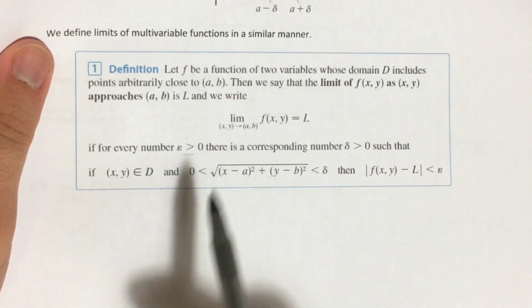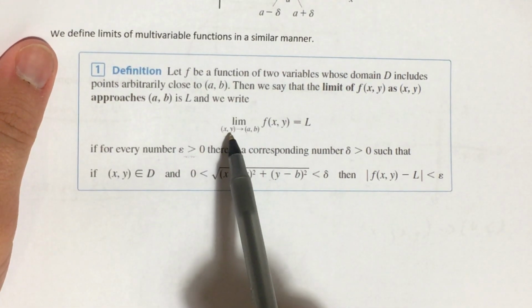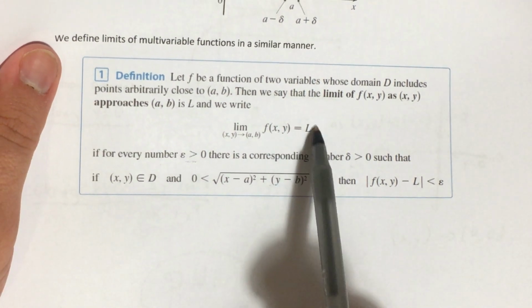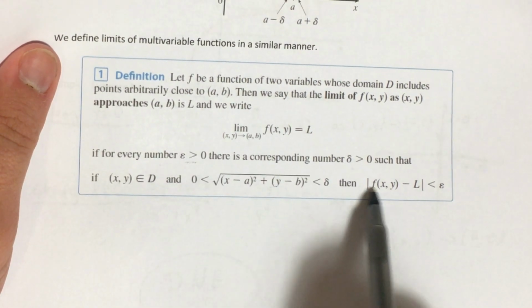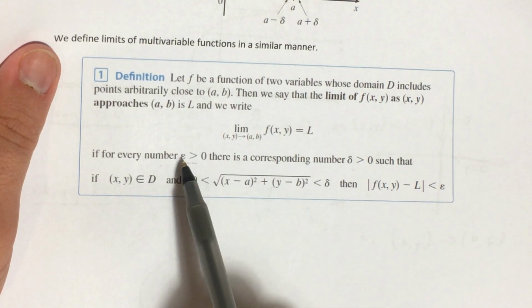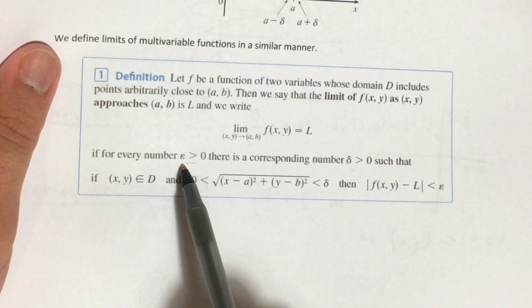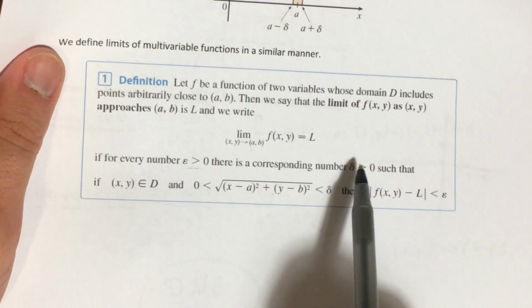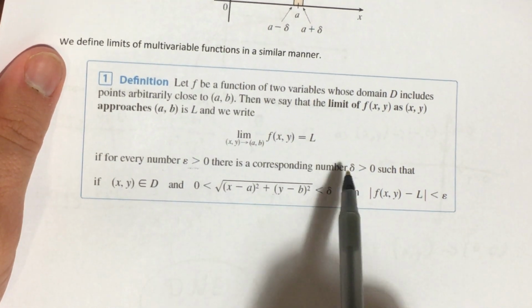function. And so just as a reminder, here's that definition again. The limit as (x, y) approaches (a, b) of some function f(x, y) is equal to this number L if this condition down here is true: for every positive number epsilon, you can find a positive number delta. And I want to mention something about this too.